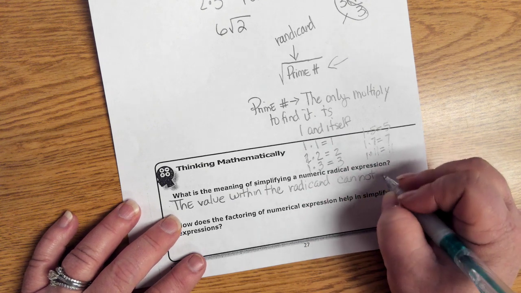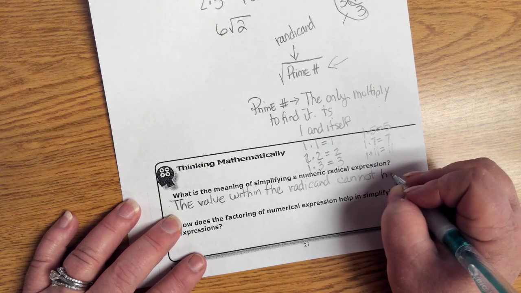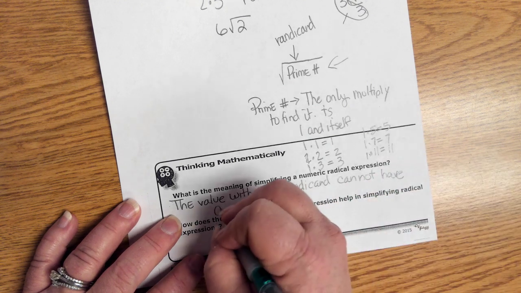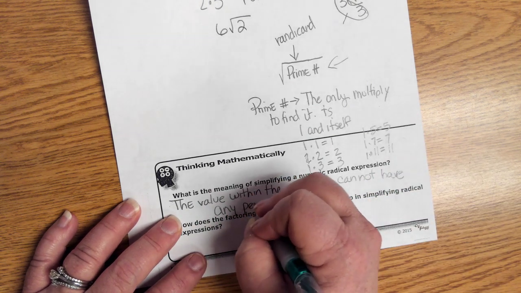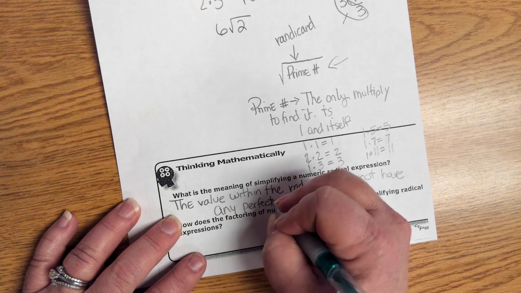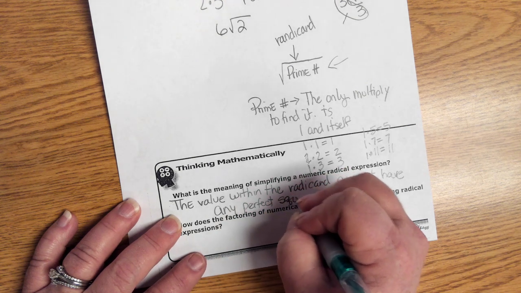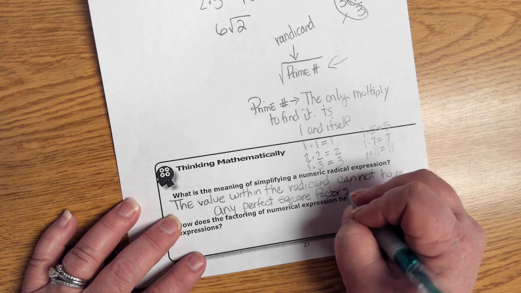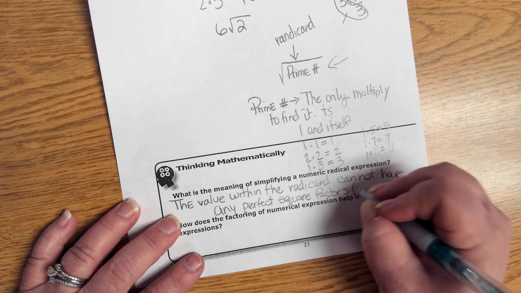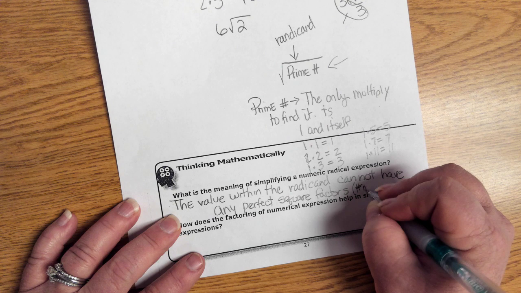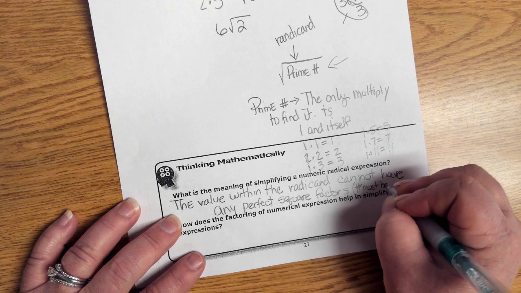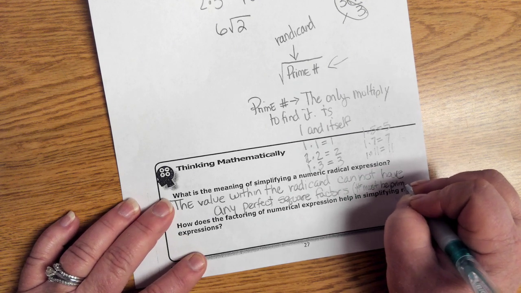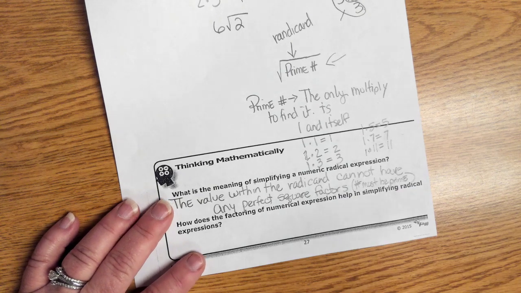Because that's what that sign is called. It cannot have any perfect square factors. And I'm going to take it further. Number must be prime. Okay?